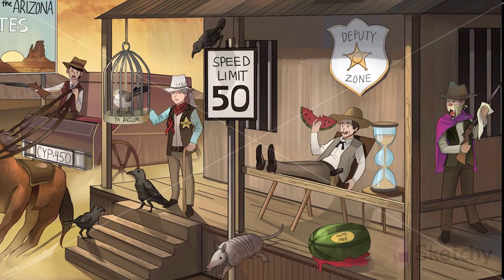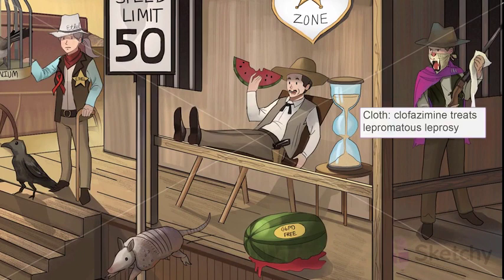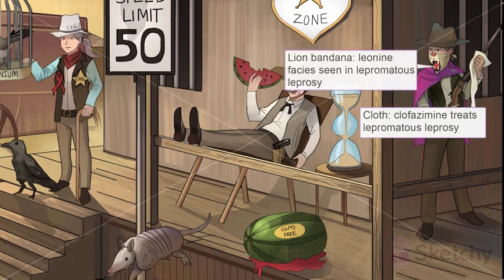The deputy doesn't know it yet, but there's a villain lurking in the shadows, like a lion stalking its prey. It's a sinister Mycobacterium cowboy from the infamous lion posse. He cleans his gun as he prepares to make his attack. Well, that cloth is our symbol for clofazimine, a drug added to treat lepromatous leprosy, which presents diffusely over the skin with leonine or lion-like facies. This lion-like face can be seen on our outlaw who's taking advantage of our negligent deputy.